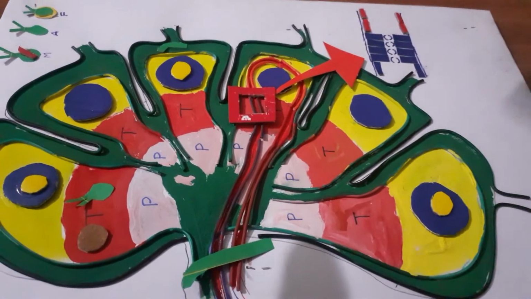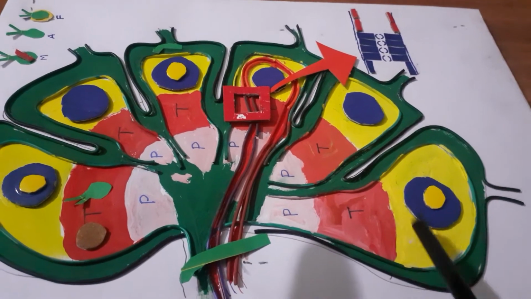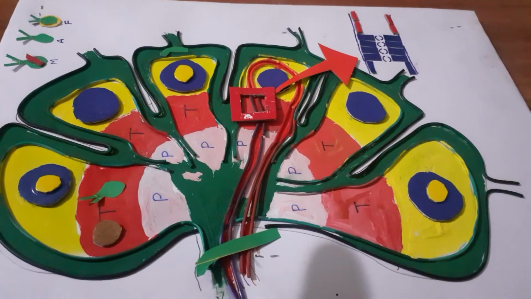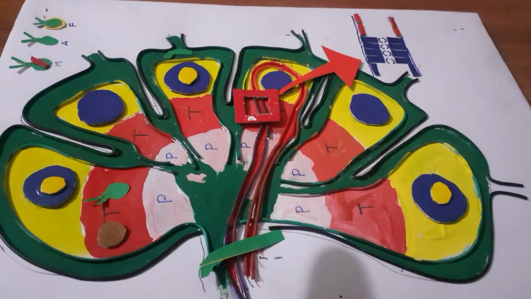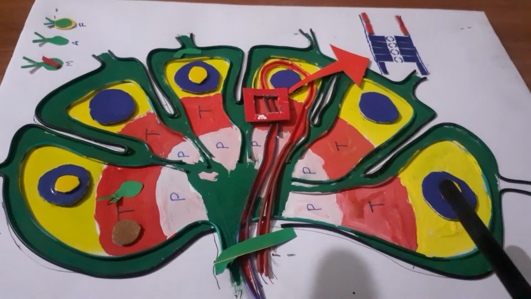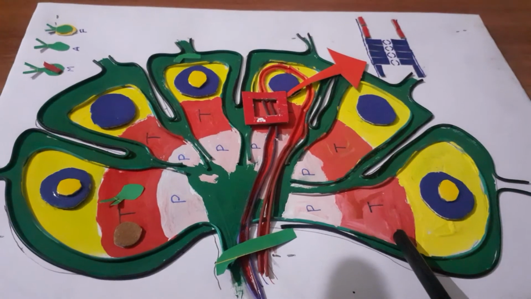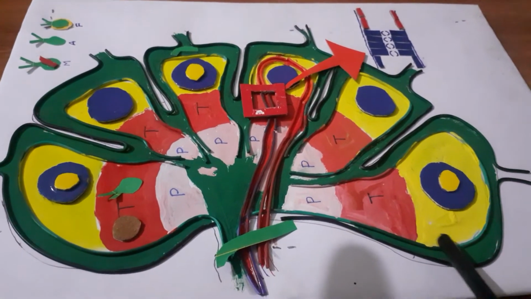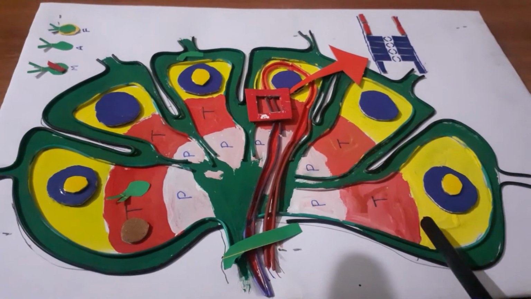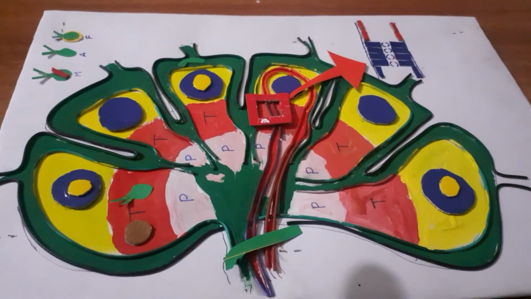And now the condition in which both B and T cell inactivation occur is known as SCID, the severe combined immunodeficiency syndrome, in which there is a loss of both humoral as well as cell mediated immunity, and the patient will suffer both types of immune loss and die due to severe infection.